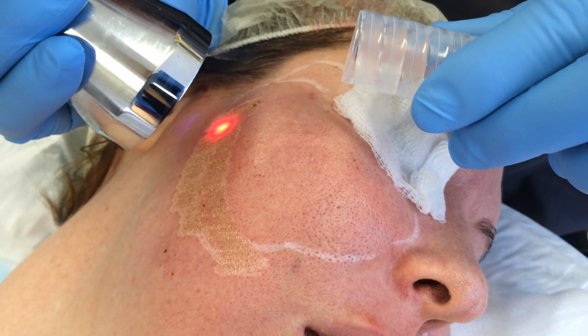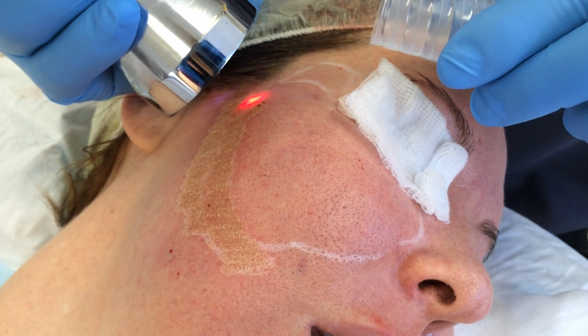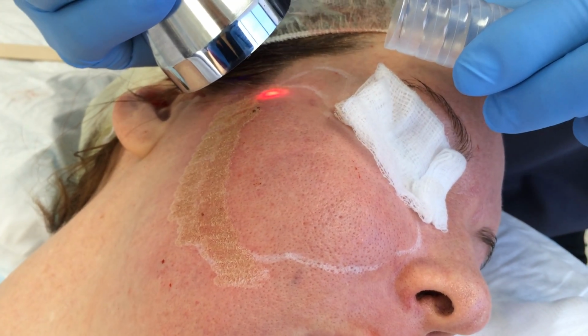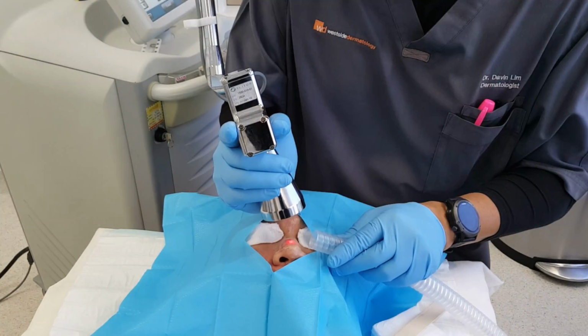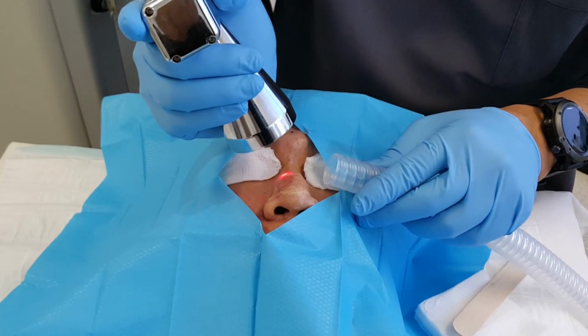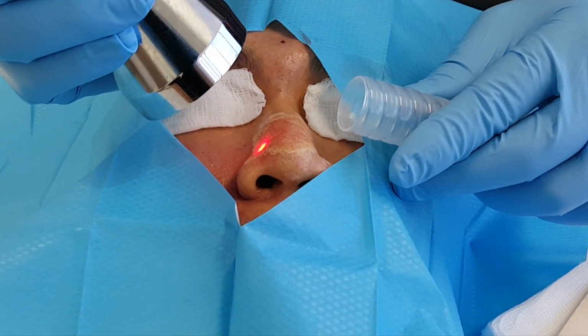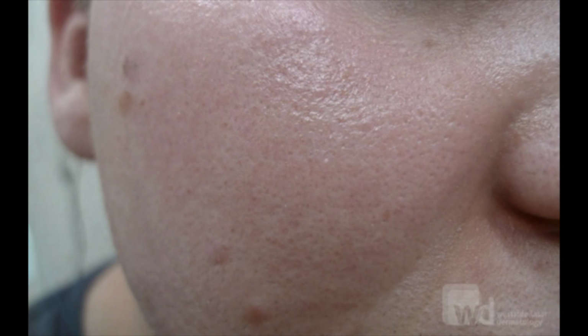Ablative laser resurfacing can also be used to treat pores, but remember that pores are often flask-shaped, so you actually have to go a lot deeper than what you anticipate. The healing up time for this procedure is about 10 days with redness that may persist for even 6 to 8 weeks. So do I do this? Absolutely. Do I like using it as a first-line treatment? No, I don't. But it does work, and you can see with the before and afters, this can be a remarkable change in pore size reduction.